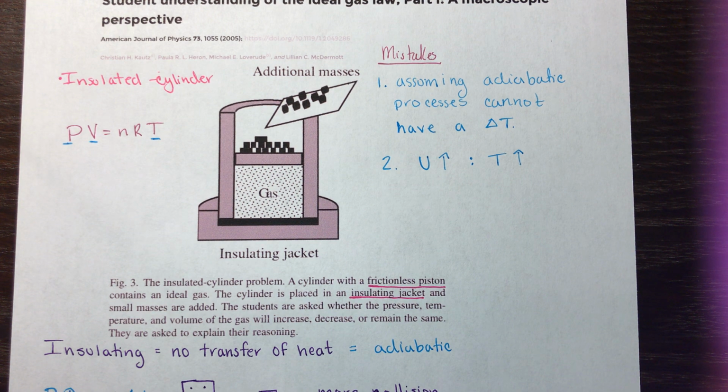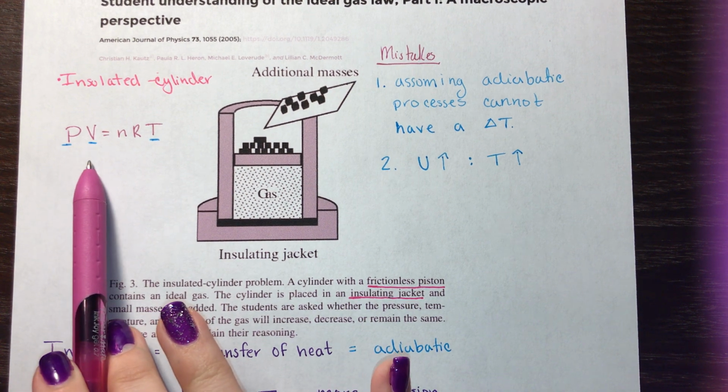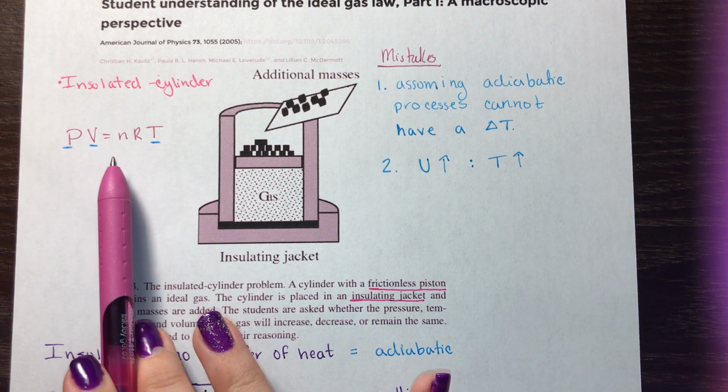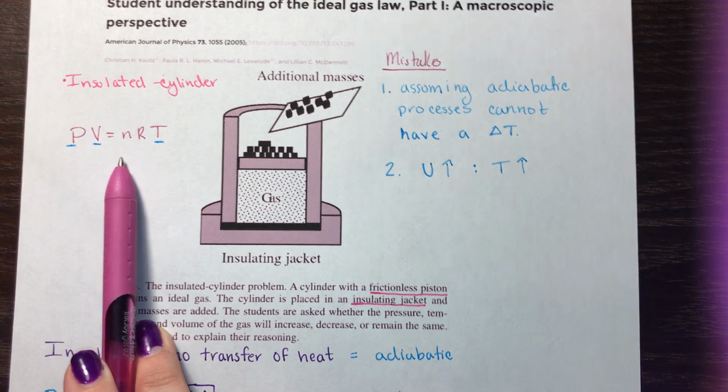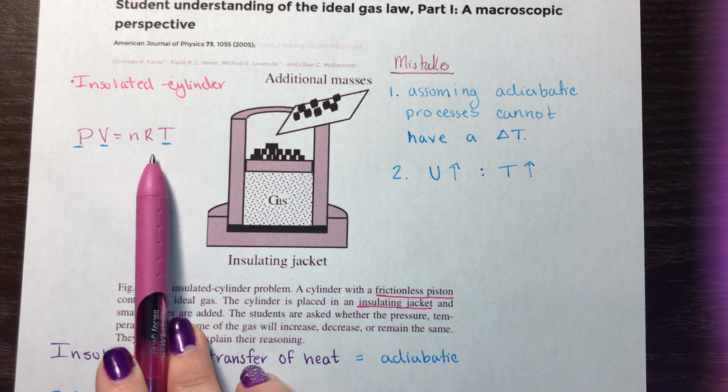So for this problem, we are using the ideal gas law, PV equals nRT, to try and relate the relationship between pressure, volume, and temperature. And as we know, we are assuming that the amount of moles in the container will not change, and we also know that R is constant.